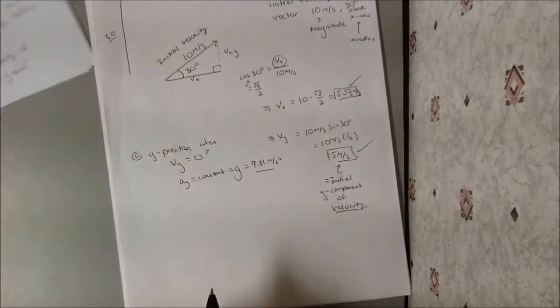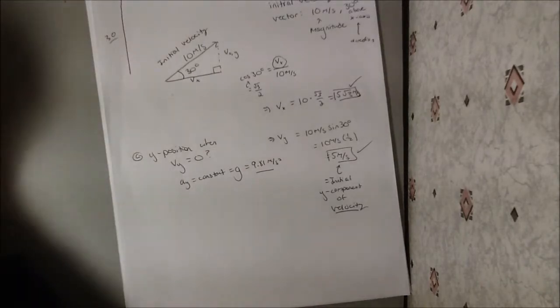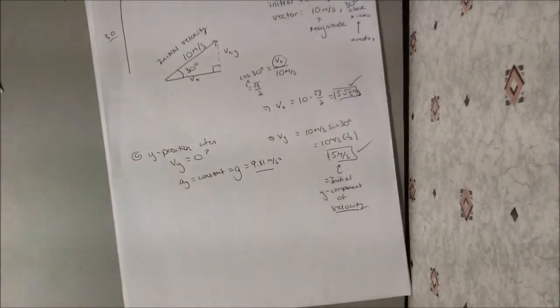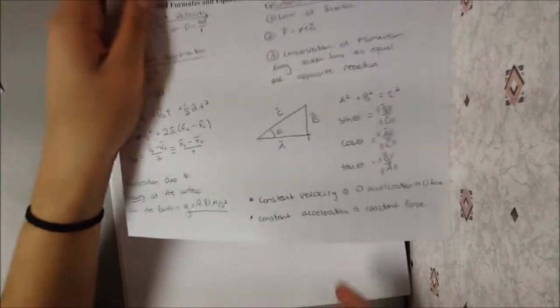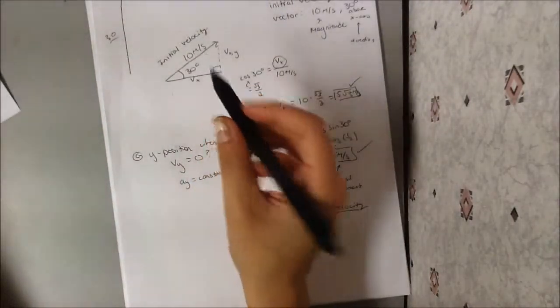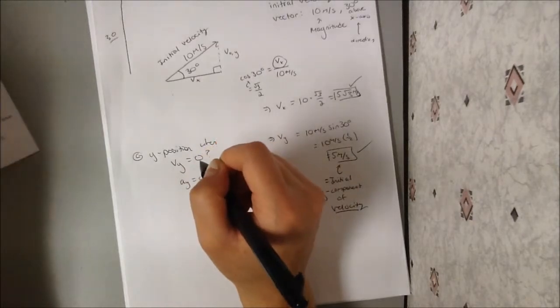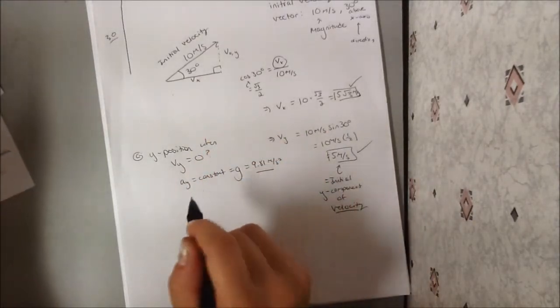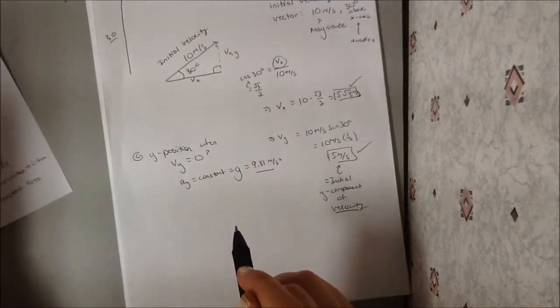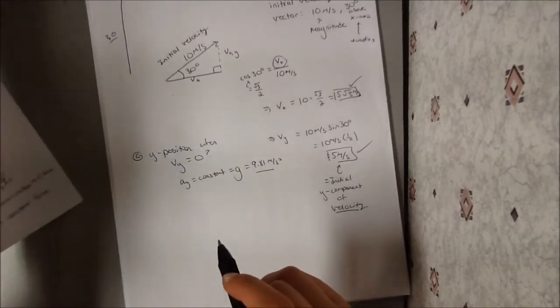So I'm looking at my equations. Let me see if I can find a cover page and I'll show you guys. Here we go, perfect. See this? All right, so I'm looking at these. Now, what do I have that will help me? I have my constant acceleration equations right there. I have my final velocity, because I know that I want it to be 0. I have my acceleration, because it's in the y direction, it's just the acceleration due to gravity.